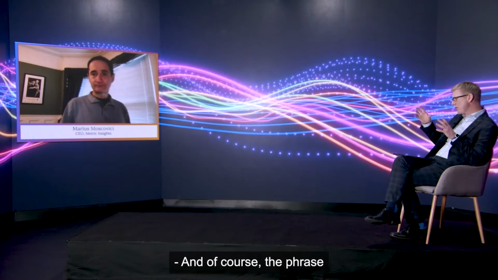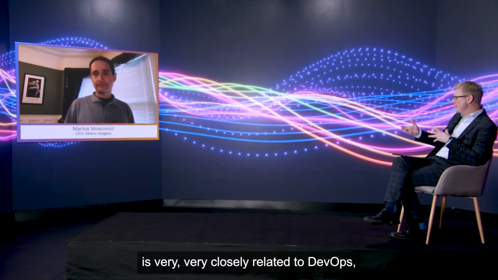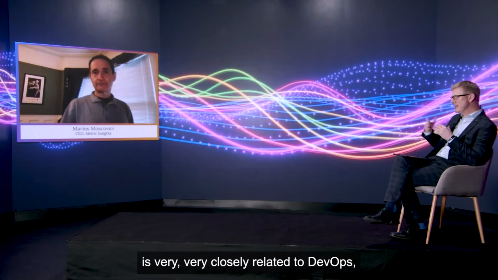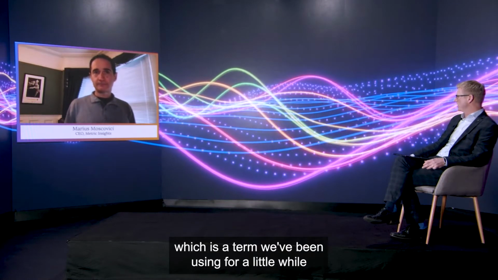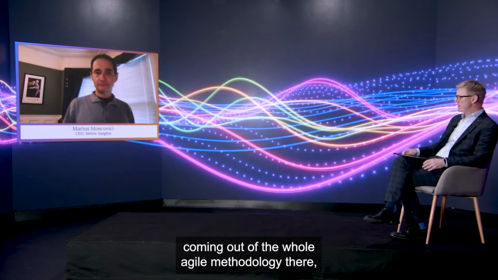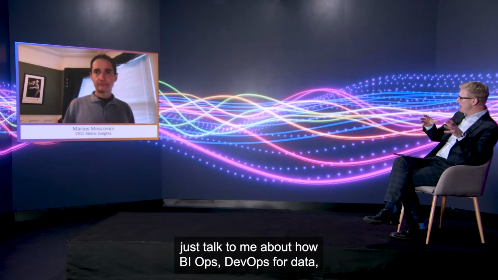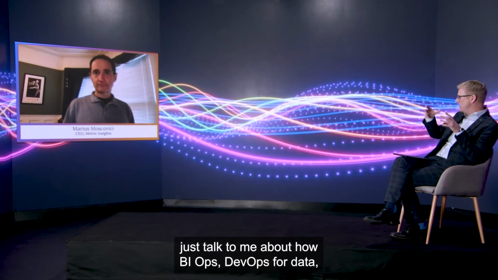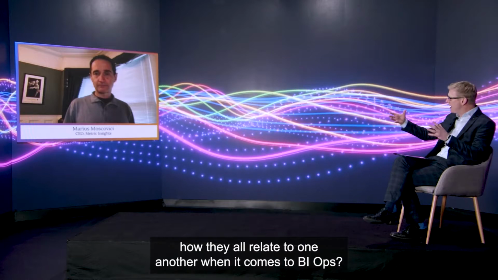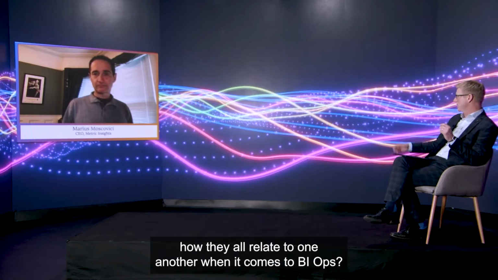And of course, the phrase is very closely related to DevOps, which is a term we've been using for a little while, coming out of the whole Agile methodology. Just talk to me about how BI Ops, DevOps for data, how they all relate to one another when it comes to BI Ops. Yeah, that's a good question.